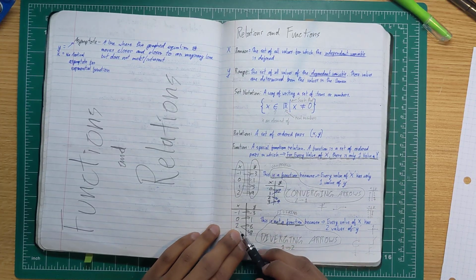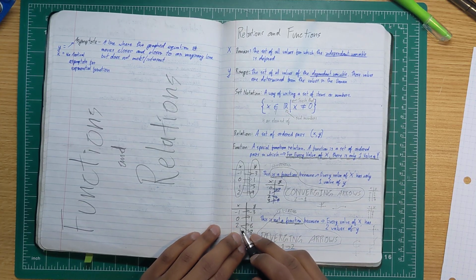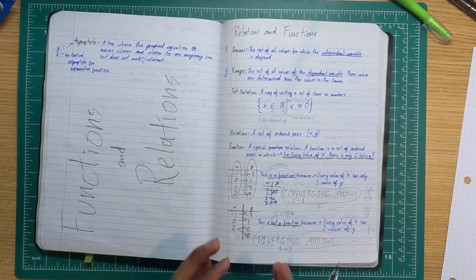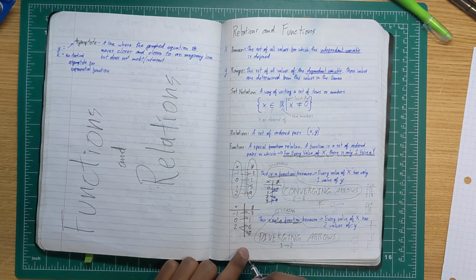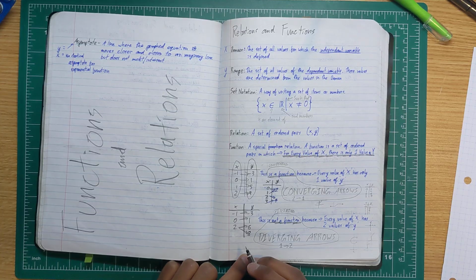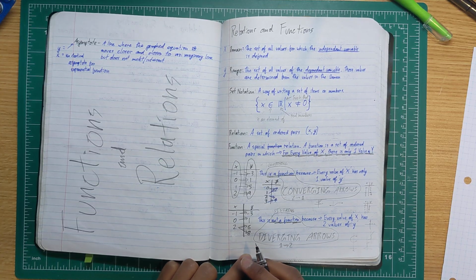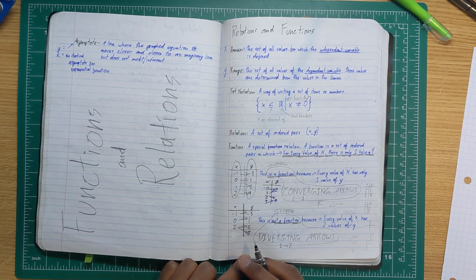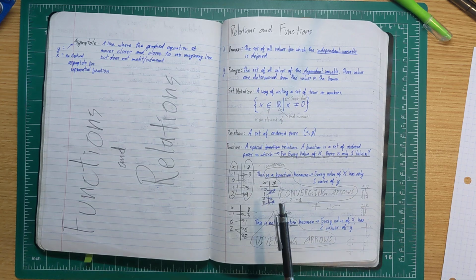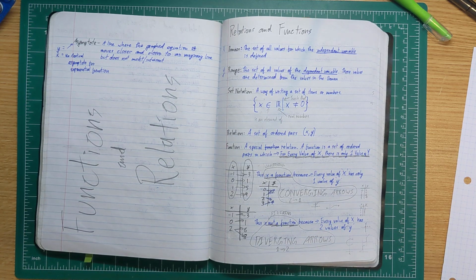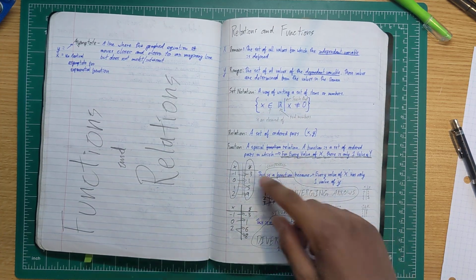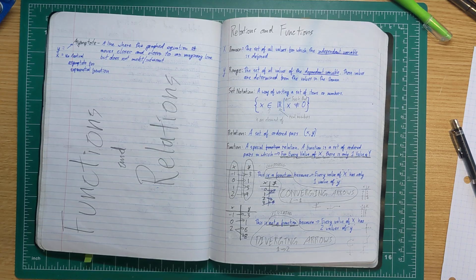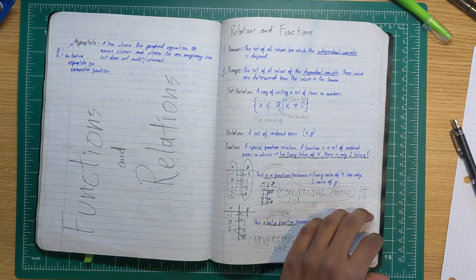So if one x value diverges into two y values, it is not allowed. But when two x values converge into one value, it is allowed. Okay, yep, I understand. I actually never understood why this worked before. I just wrote down what was on the board, but I actually figured it out now, so I'm quite happy about that.